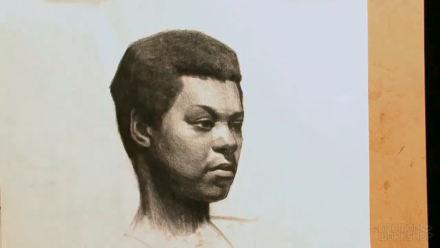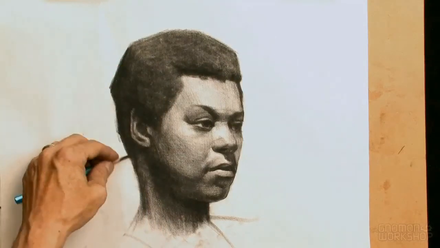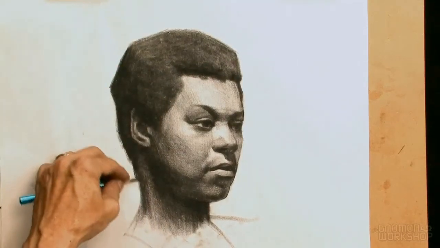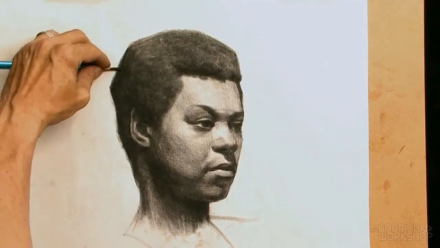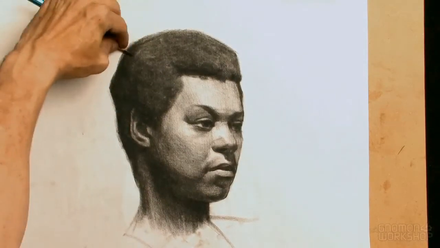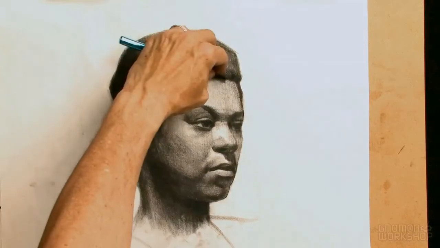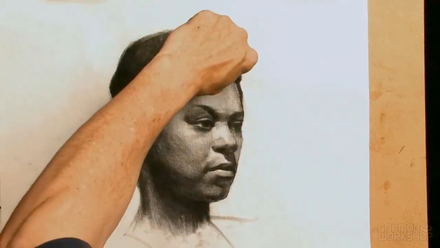Texture can usually break a picture. Texture is the detail, and the most extreme of details at that, especially with hair. I see a lot of beginning students drawing hair strand by strand.